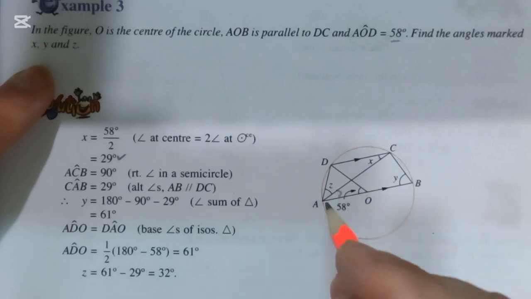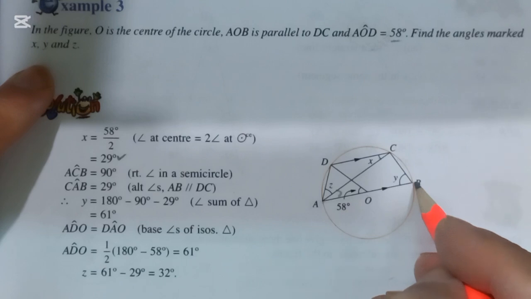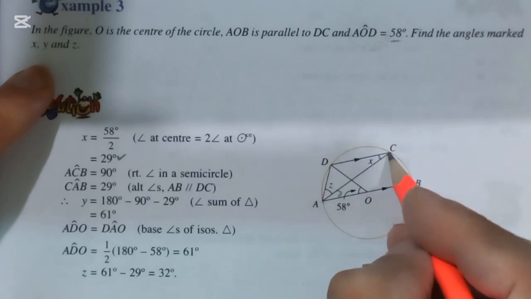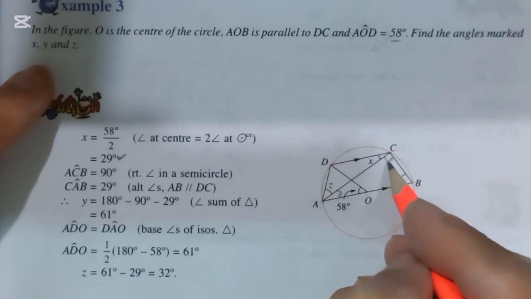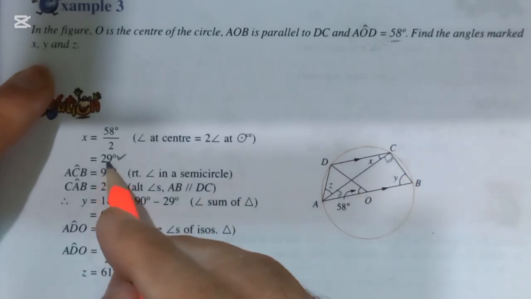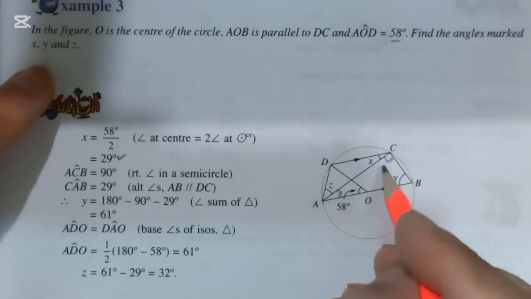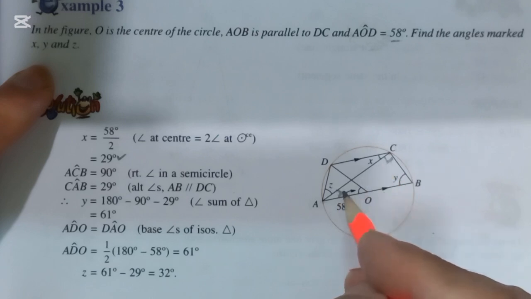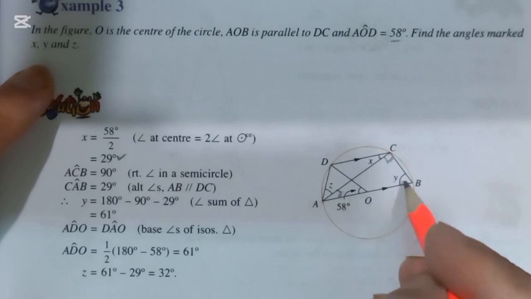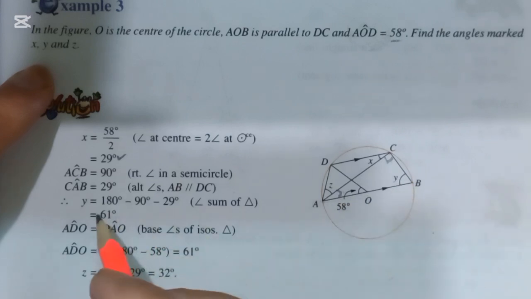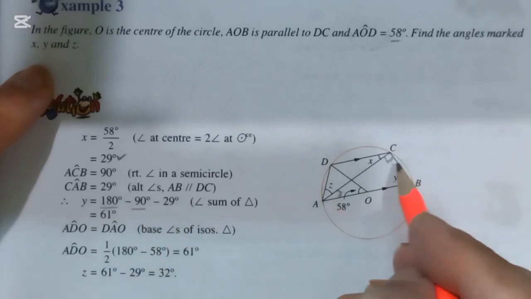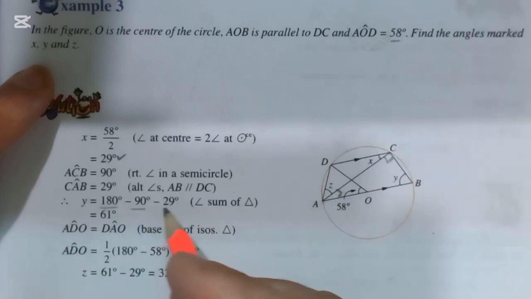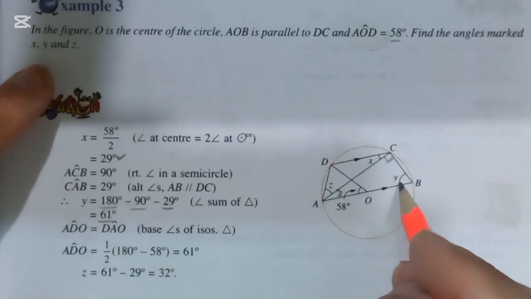Okay. And this is a diameter which is making angle C at the circumference, so this will be a 90 degree angle. So this is 90, and this is 29. So 90 plus 29 will be 119. When we subtract 119 from 180 degrees, the y angle will be obtained. So look now, 180 minus 90 minus 29. So y is done. So x and y are done now.